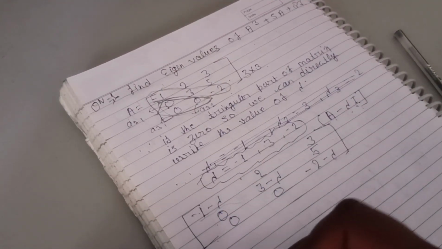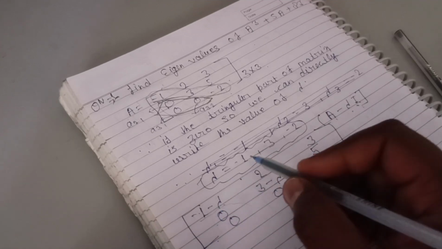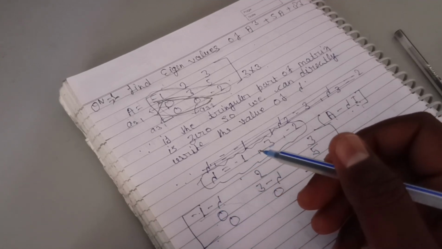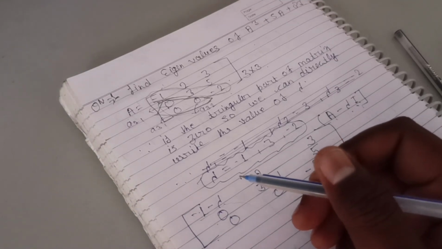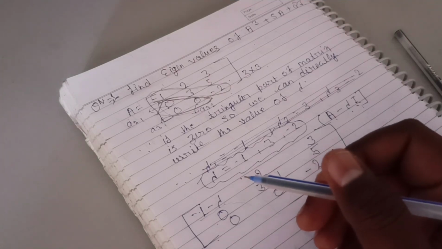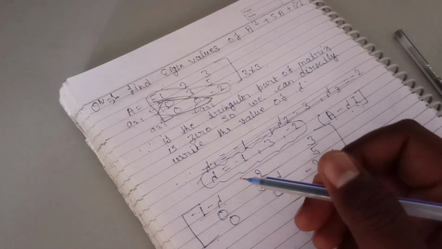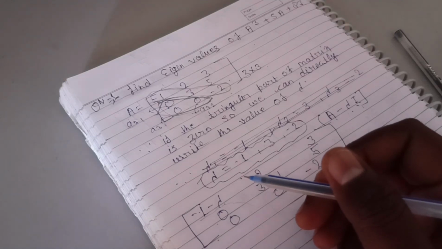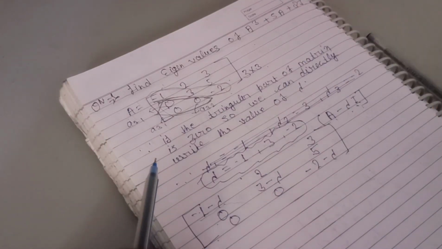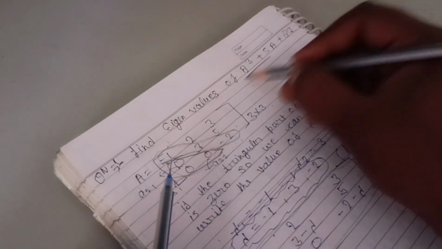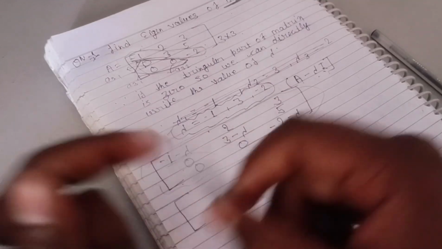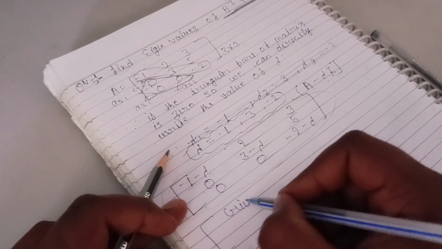Now we will put in the values of lambda. Again I have made the same mistake: we do not need to do this because the expression is already given.